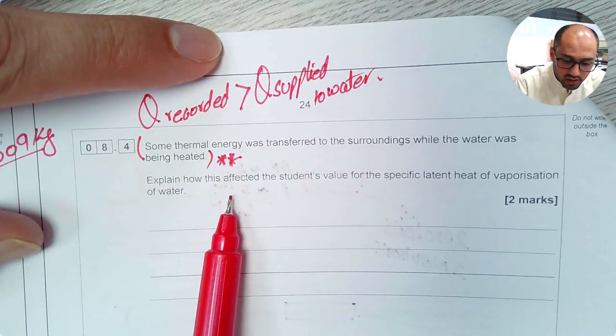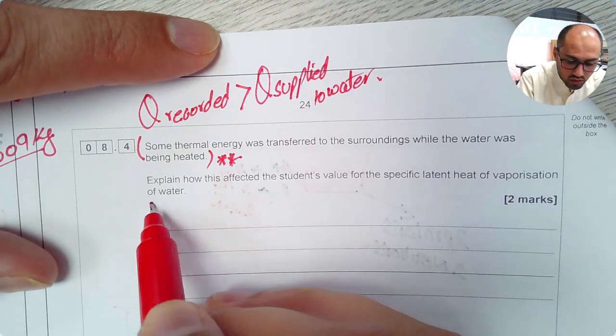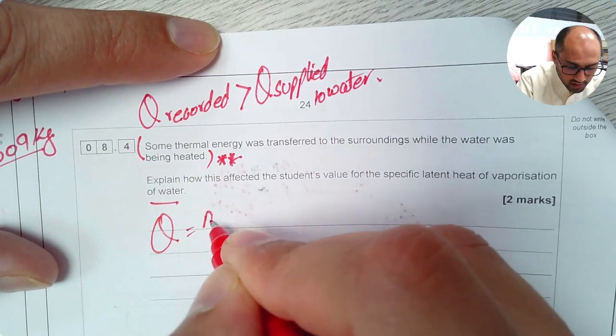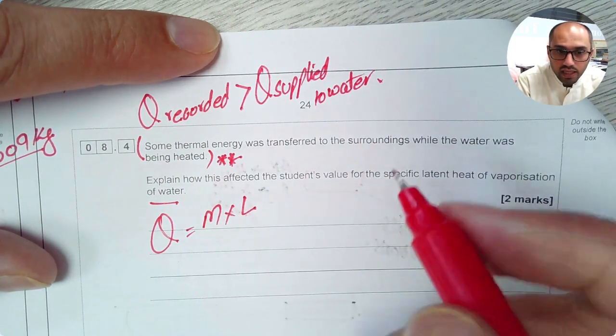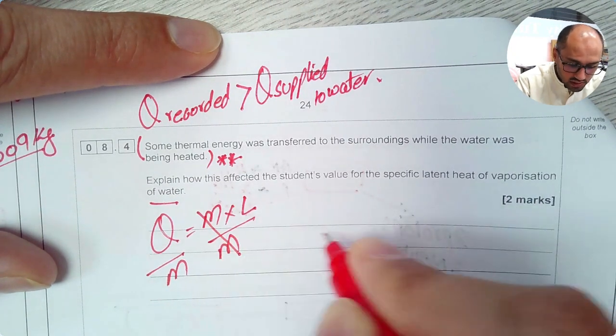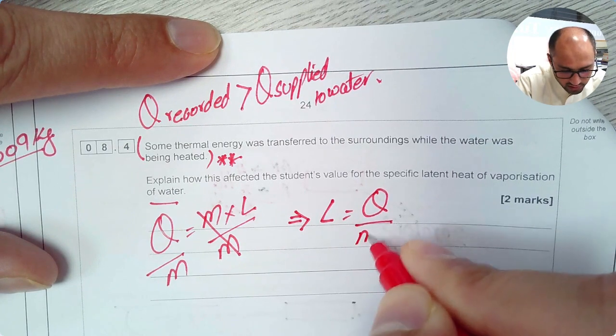Says explain how this affected the student's value for the specific latent heat of vaporization of water. So I'll recall my equation is Q equals M times L. If I make L my subject, I'll divide both sides by M. So basically L is equal to Q over M.